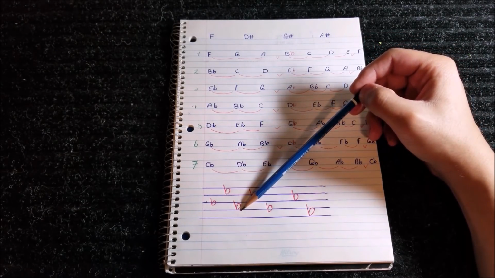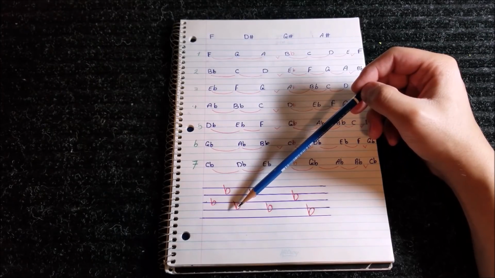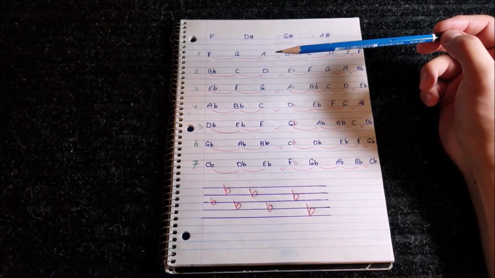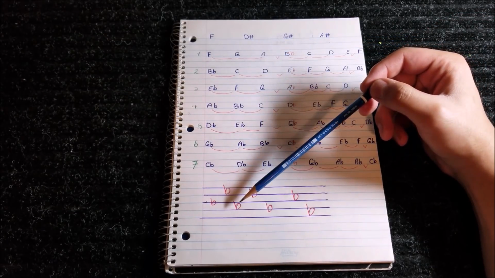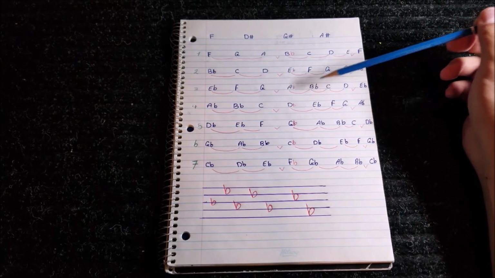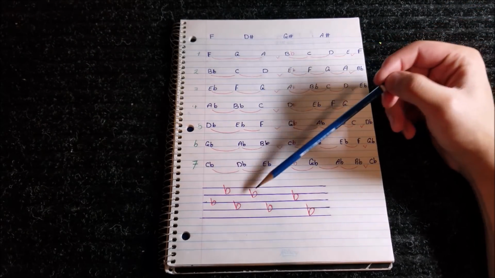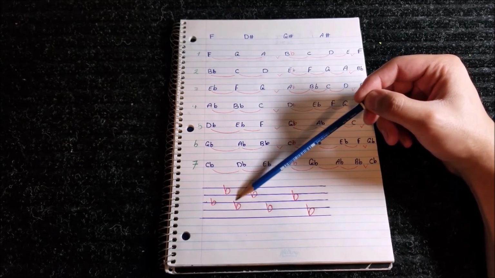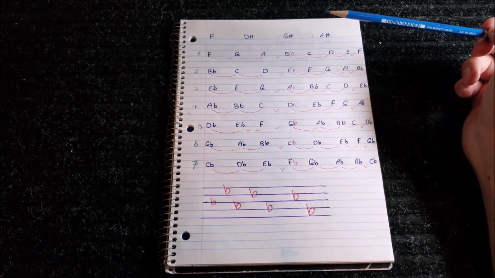Same thing happens here. For example, if you have the E flat key, the flattened notes are E flat, A flat, and B flat. Which A flat is this, but you have the flattened note in this key.